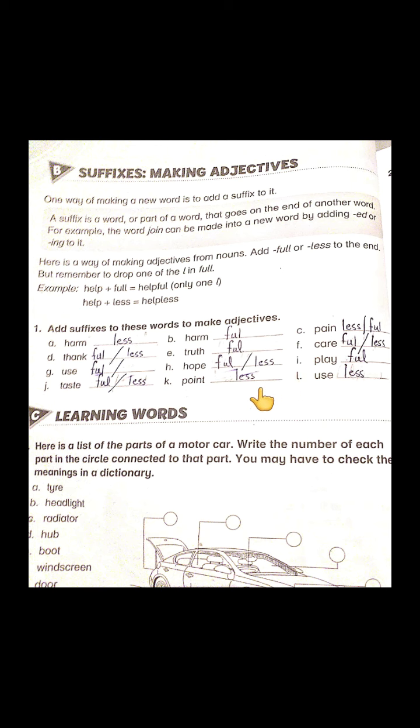So what did you understand from this exercise of less and full? That the main purpose of adding suffixes is to get new words, to get rich vocabulary. Don't you think so? We got new words, we got new vocabulary at the end of this exercise.